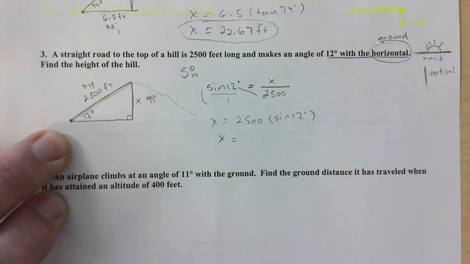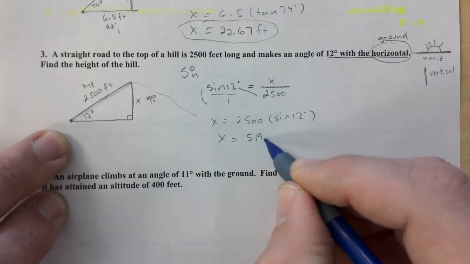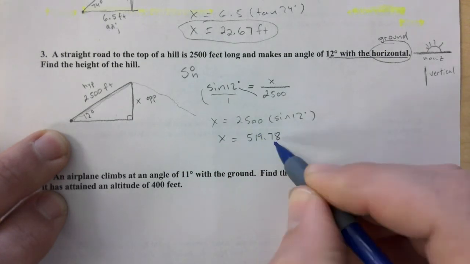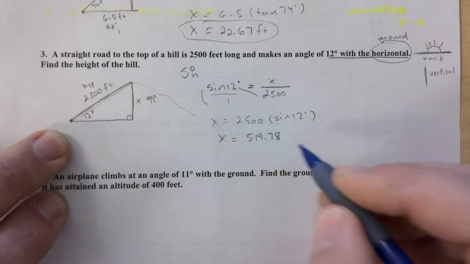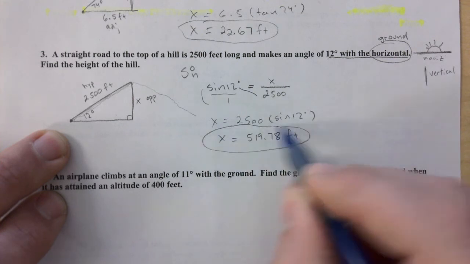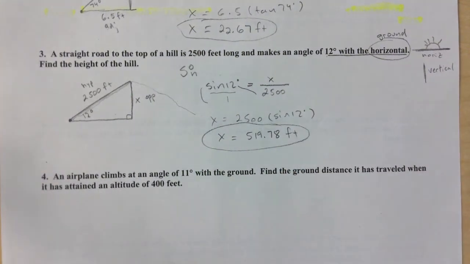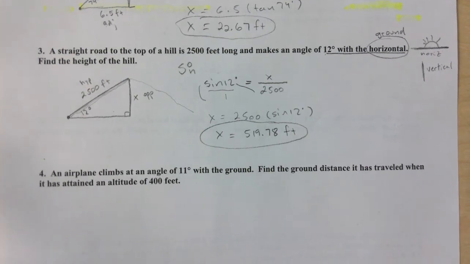2500 times sine of 12 is 519.78. If you follow on your calculator, you have to round correctly. Rounding should be a thing of the past. You should be able to do that. So that's the height of the hill.